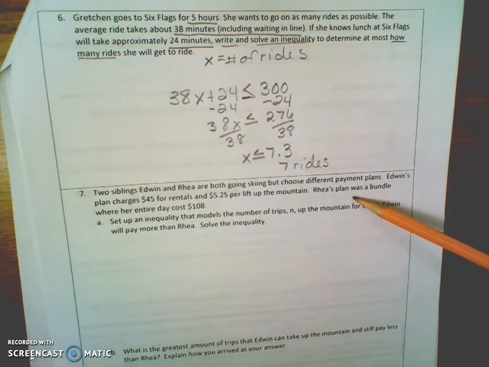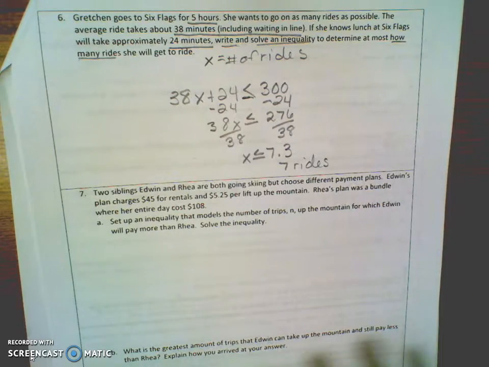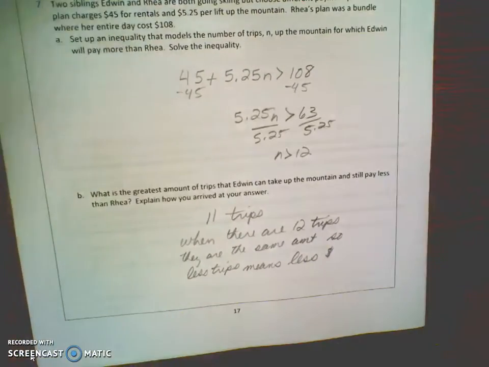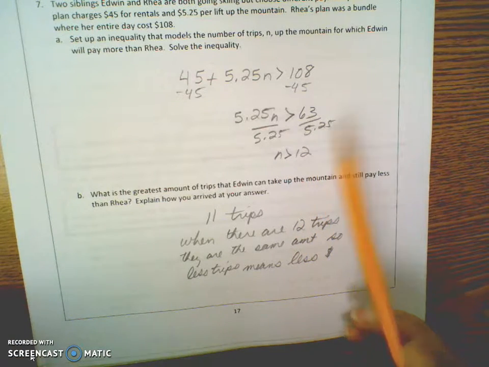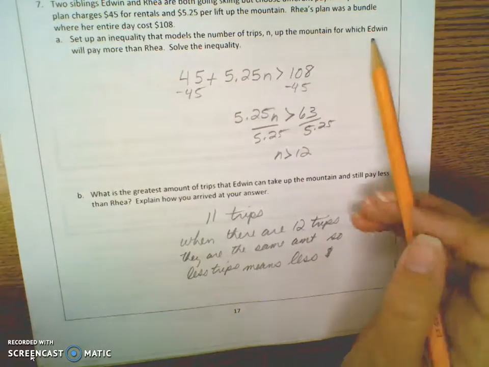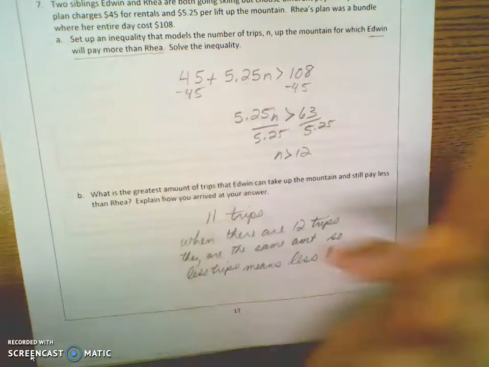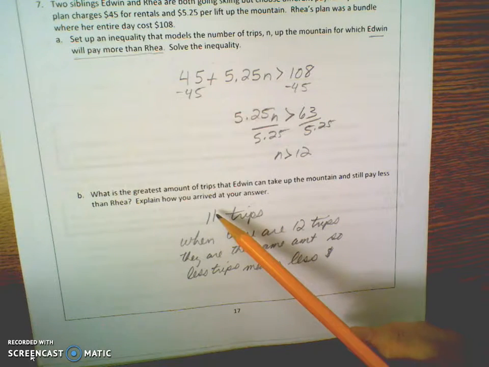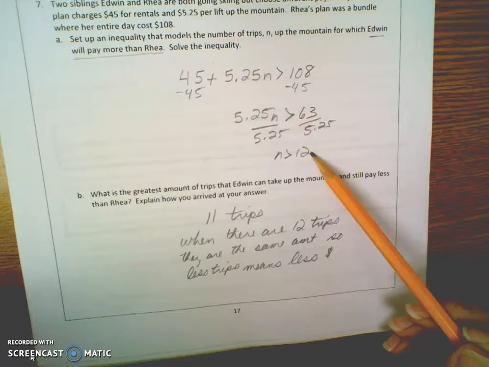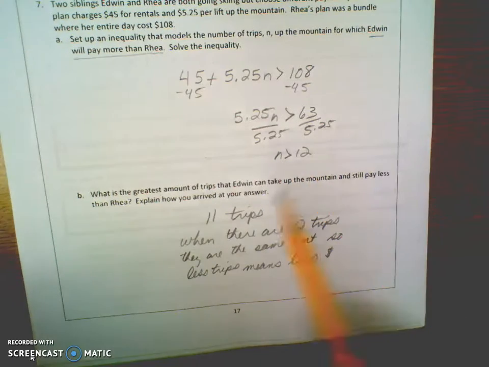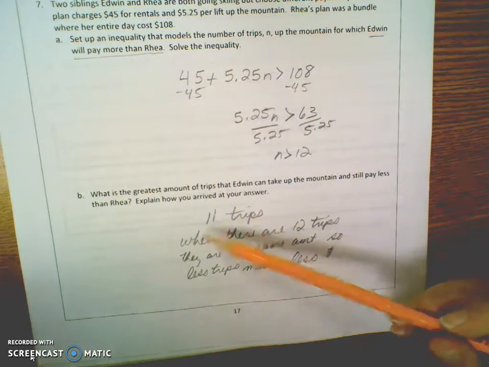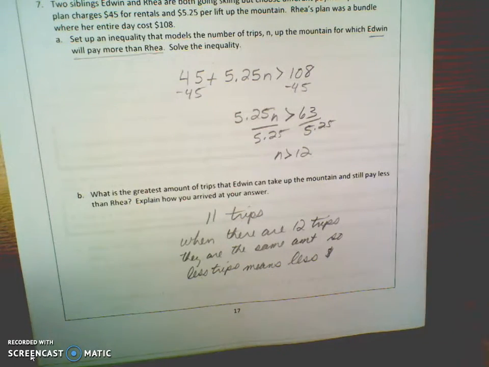Okay, go ahead and pause it and try number 7 and push play again when you're ready for the answer. Okay, so our answer here is n is greater than 12, because we want one for which Edwin will pay more than Rhea. And on this one, it's 11 trips, because if it's 12, they pay the exact same amount. If the number of trips is greater than 12, then Edwin's going to pay more. If it's 11 or less, then Edwin's going to pay less in that case.